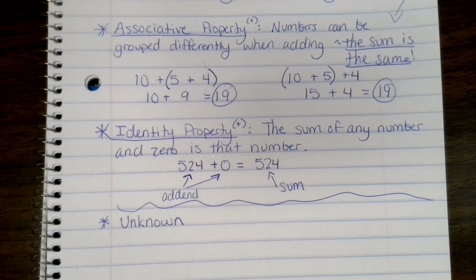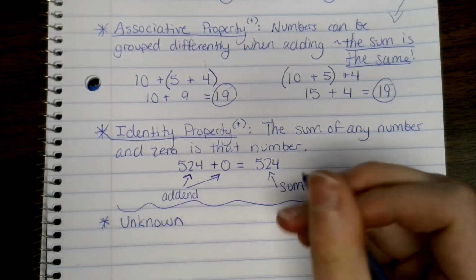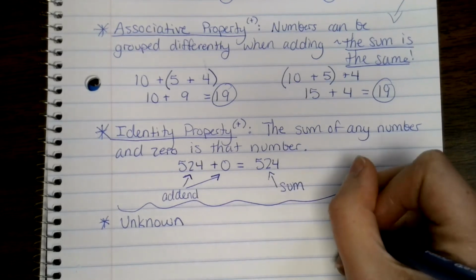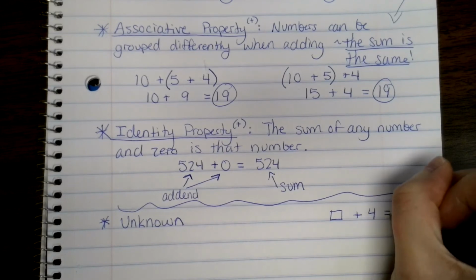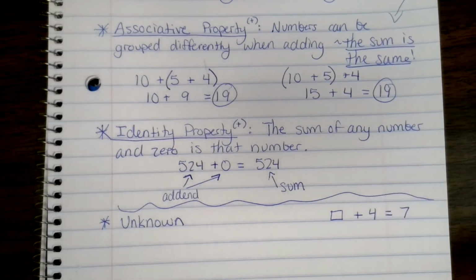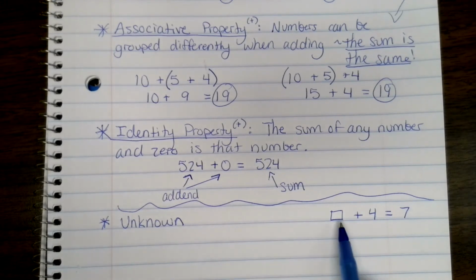Sometimes in a problem, you will have to figure out a number that's missing in a number sentence. You might have seen things like this, where we have box plus 4 equals 7. Okay, this right here is a number that we're missing. It is the unknown.